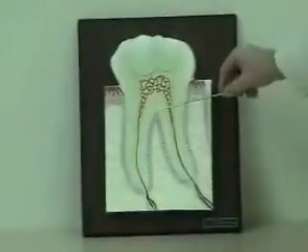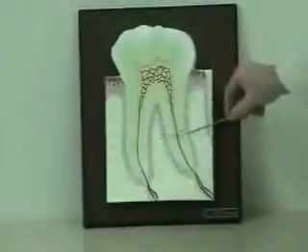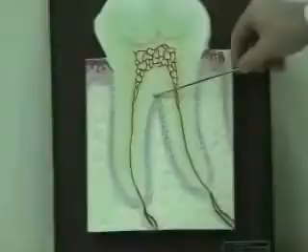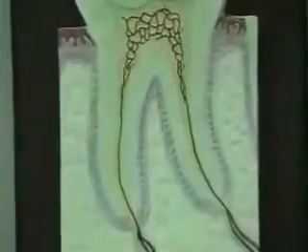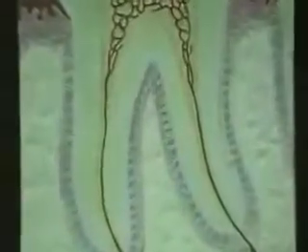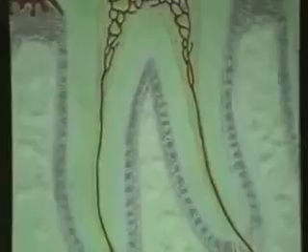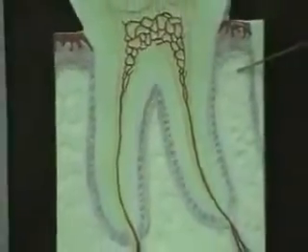Now surrounding the root of the tooth we have a very thin layer of tissue known as cementum. On this model, this light blue color is the cementum. The cementum. Teeth are modified bones. Based on the angle of this tooth, we will assume that this is the mandible.